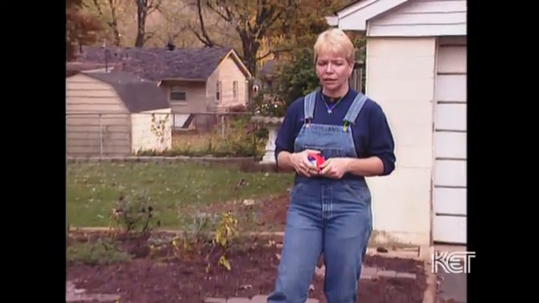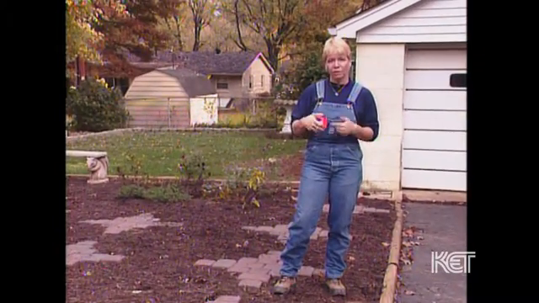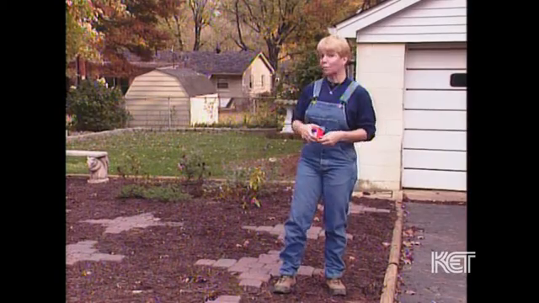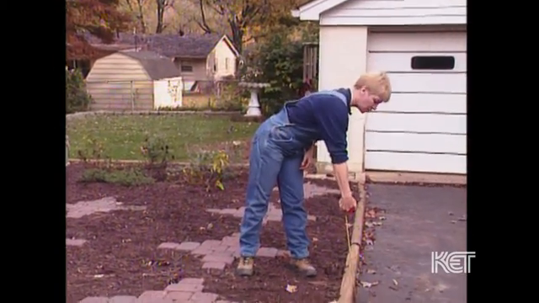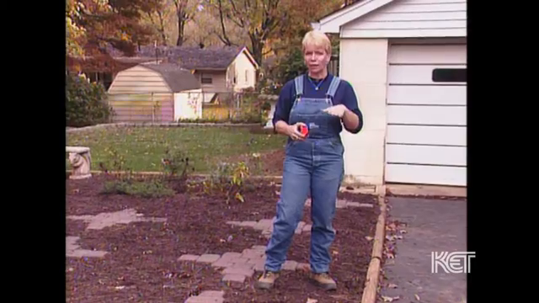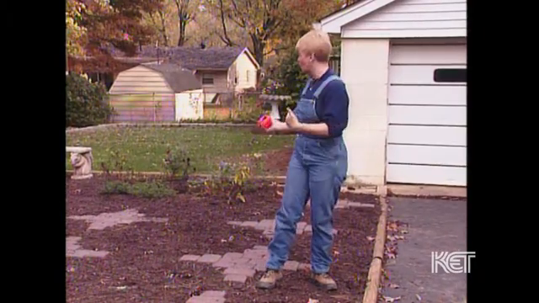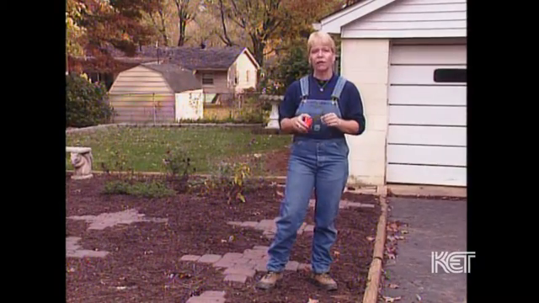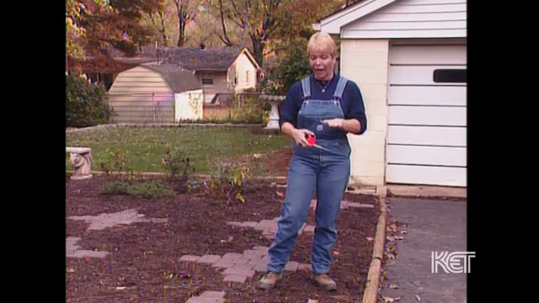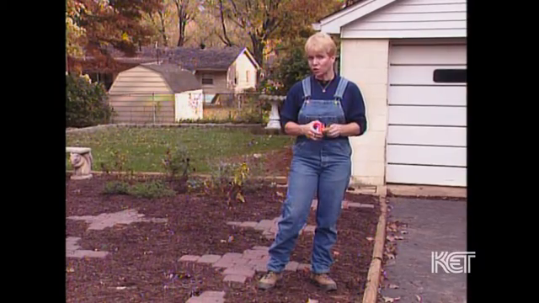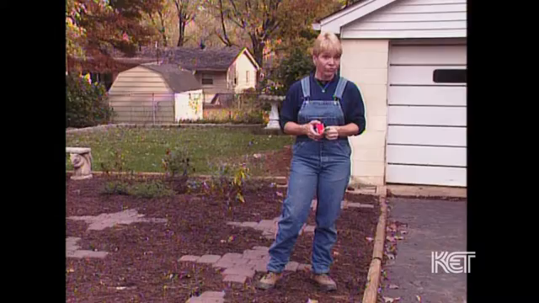To calculate what volume of mulch I needed, it's the length times the width times the height, which is about 3 inches. Because the length times the width was in feet, fortunately the depth, or the height, of the mulch was 3 inches, which is 1/4 foot.